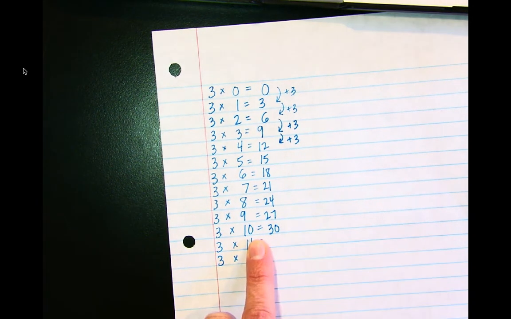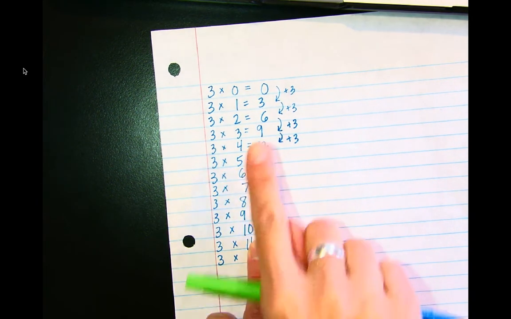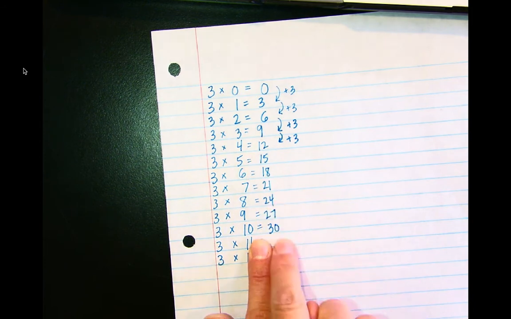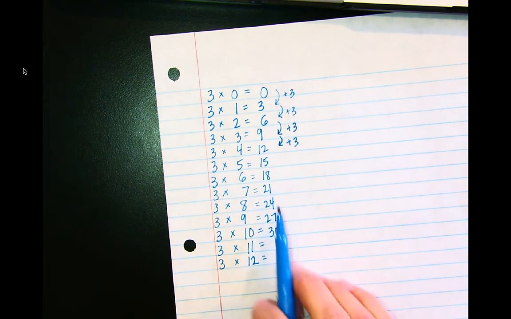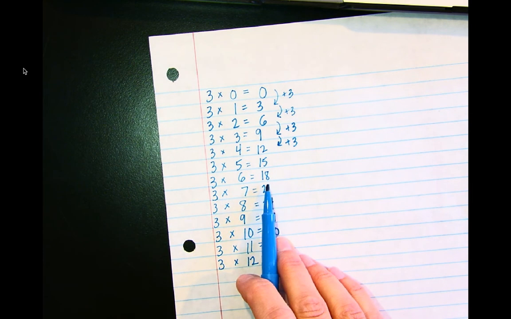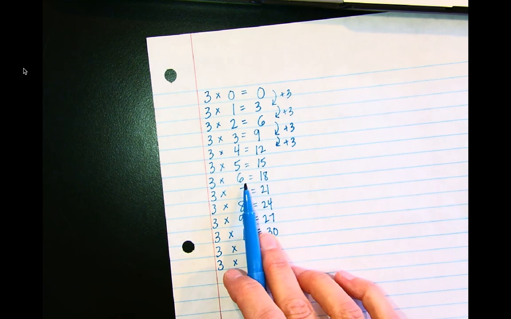I know the last time I was making my twos facts, I forgot a fact. And if you forget a fact, it can throw off your numbering and we can make some mistakes. But I think we've got it correct. Let's see, 3 times 6 is 18. Yeah, because 6 plus 6 is 12, plus 6 more is 18, right?